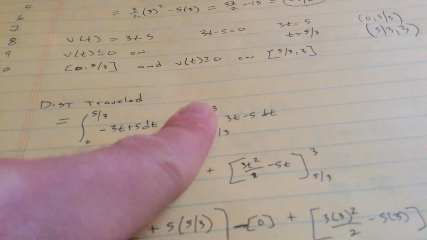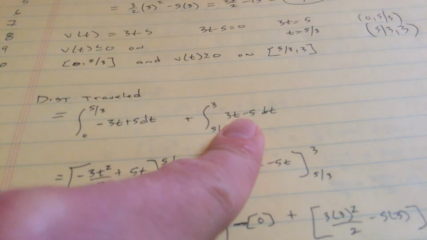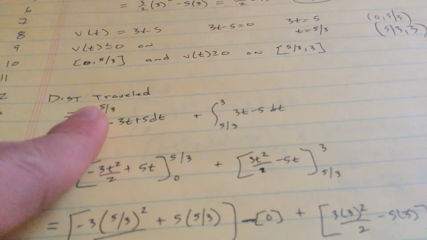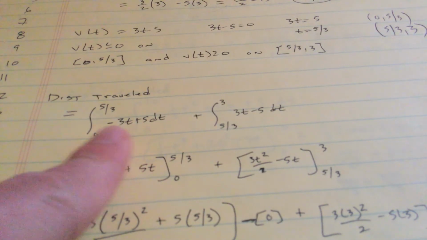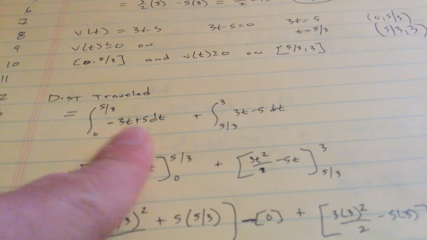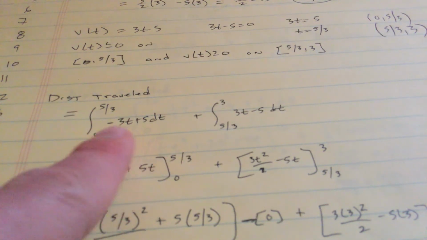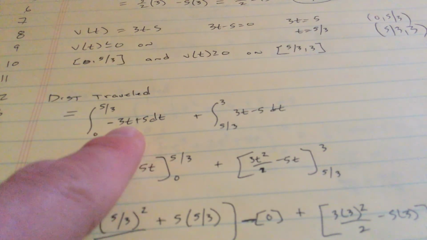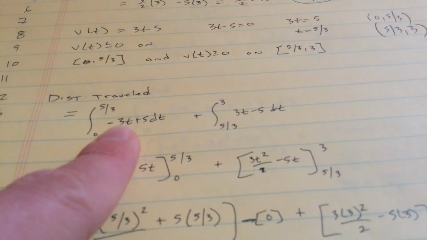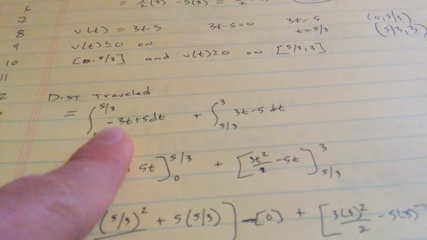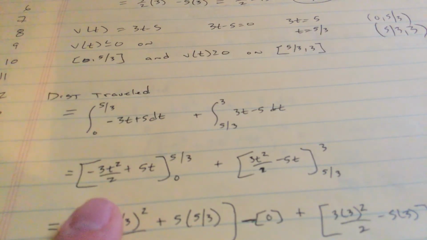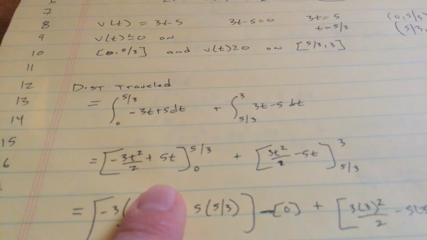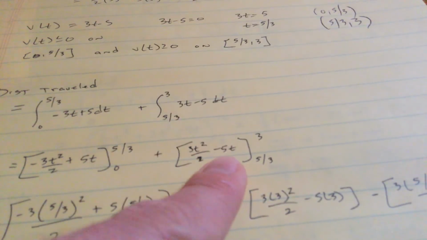So the velocity is positive on 5/3 to 3. So on 5/3 to 3, I take the antiderivative of my regular velocity function. But from 0 to 5/3, my displacement would be negative because my velocity is negative. So to get a positive distance, I just call it the negative v(t) function. I just multiply the velocity function by -1. All right, and when I integrate that, take the antiderivative, believe it or not, even though you got that -3t there, I will get a positive distance. Okay? Take the antiderivative.